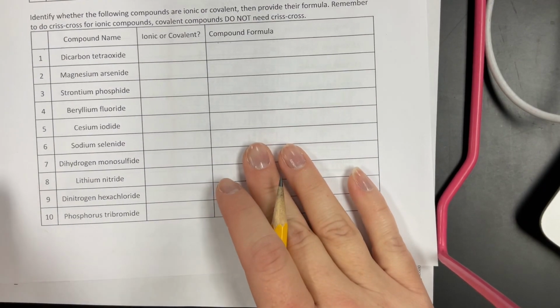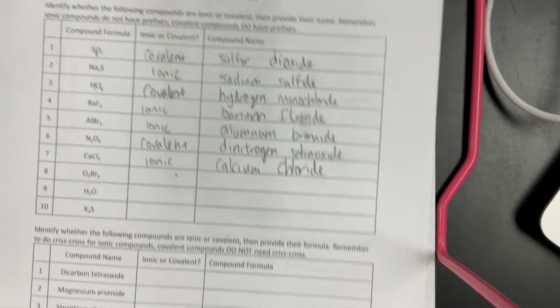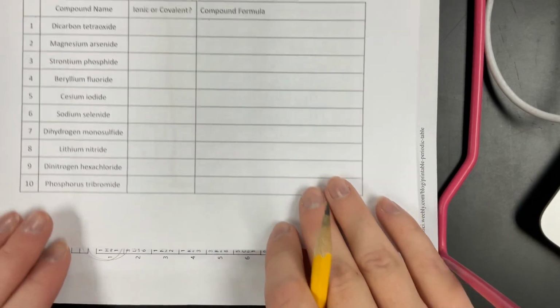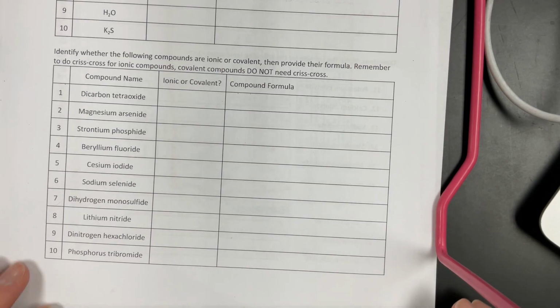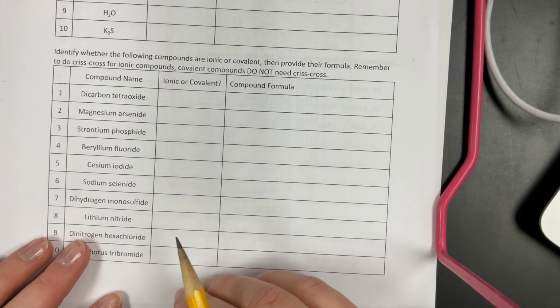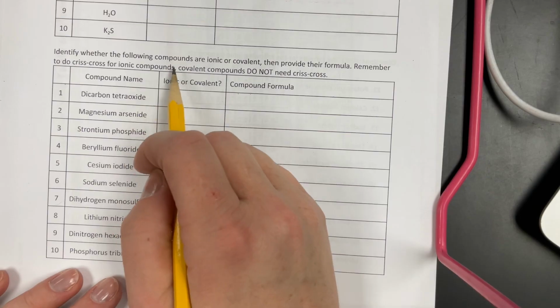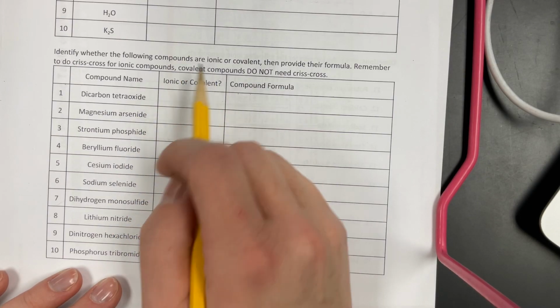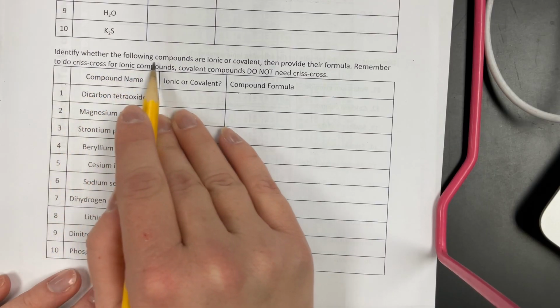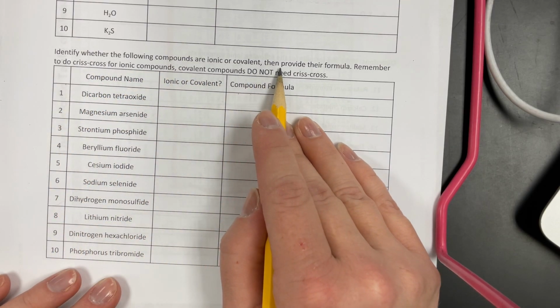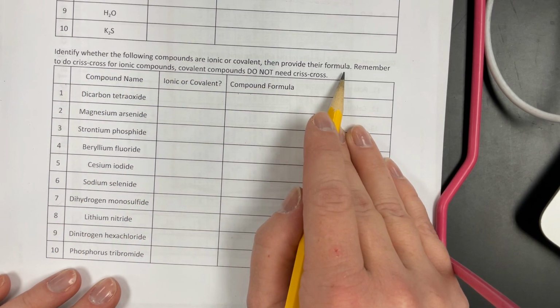Okay, so we're at the bottom of the ionic and covalent practice. We did the top part yesterday, and now we're gonna work through the bottom part. So the instructions say, identify whether the following compounds are ionic or covalent, then provide their formula.